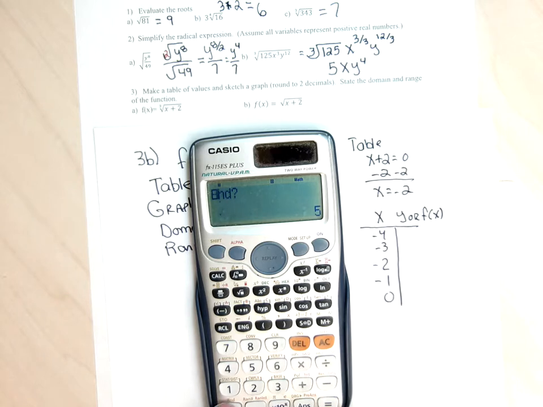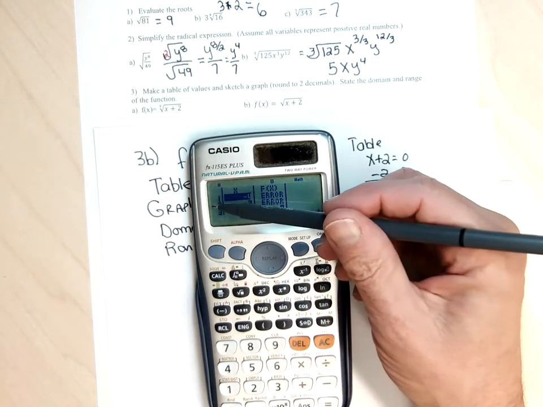My table ends at 0. Type in 0, then hit equals. And the numbers in my x column are 1 apart, so I'm going to do step 1 and equals. Now it's going to give me a table. This first column just numbers a point.